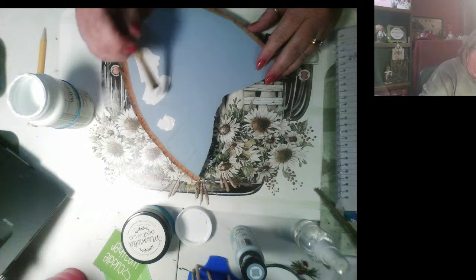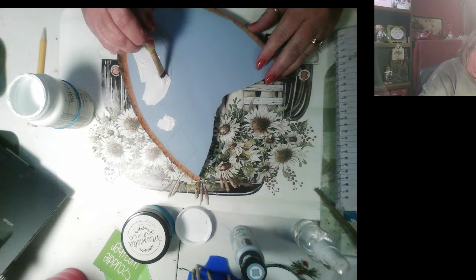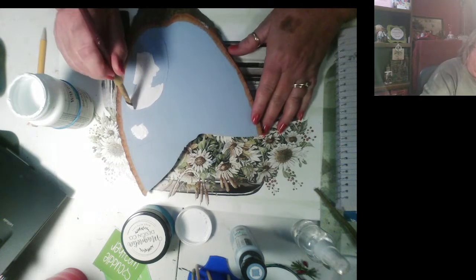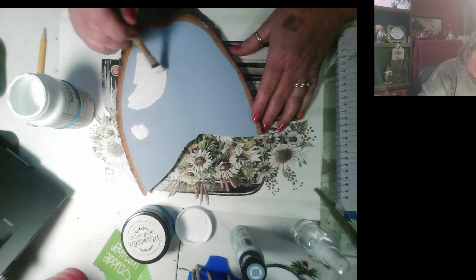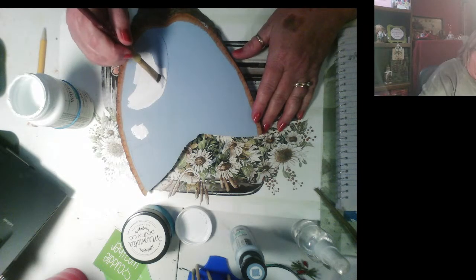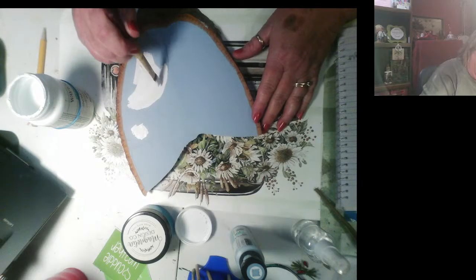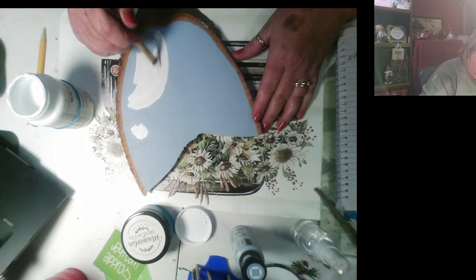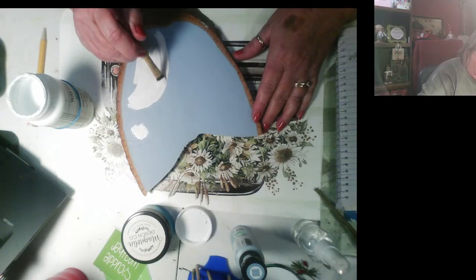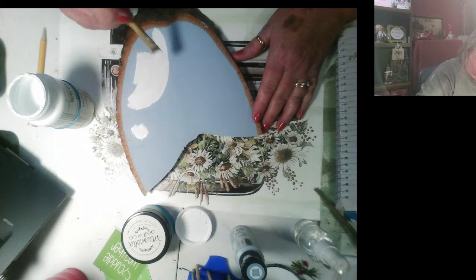I'm just going to do the outline of the snowman here of where I drew my little lines. And if I get outside the lines, I'm not going to worry too much about it because, I mean, snowmen, they're not perfectly smooth. They got a lot of those little tiny handprints in them.